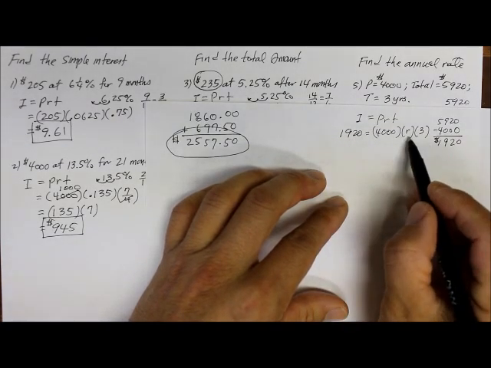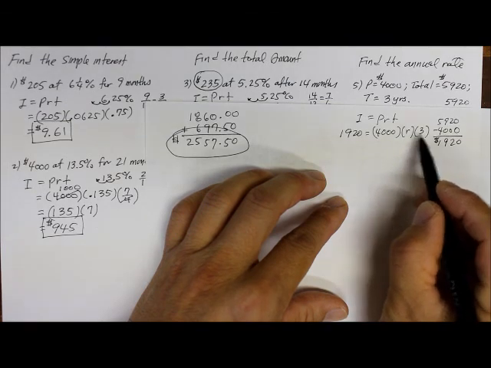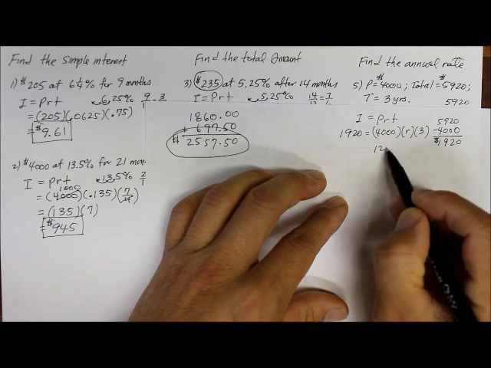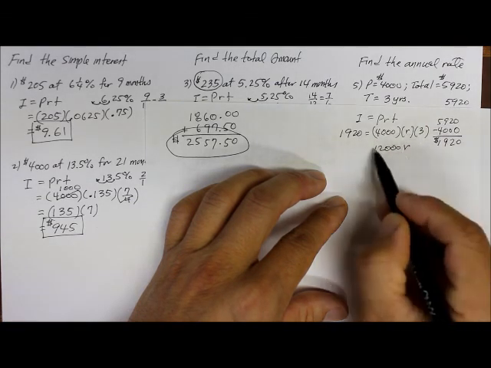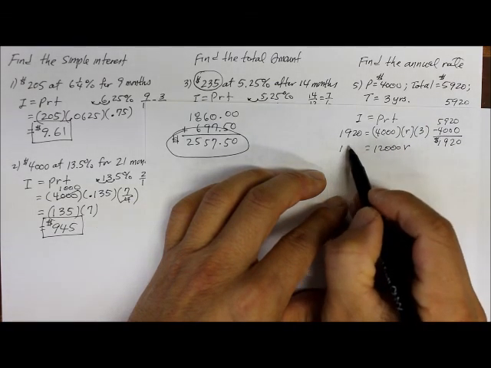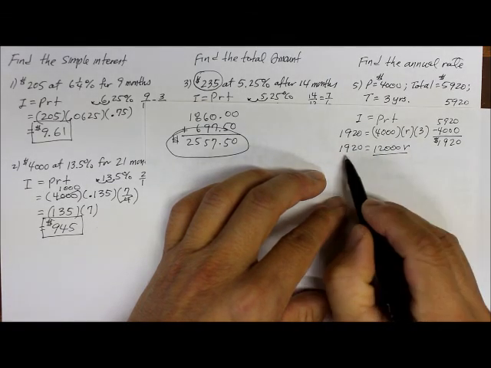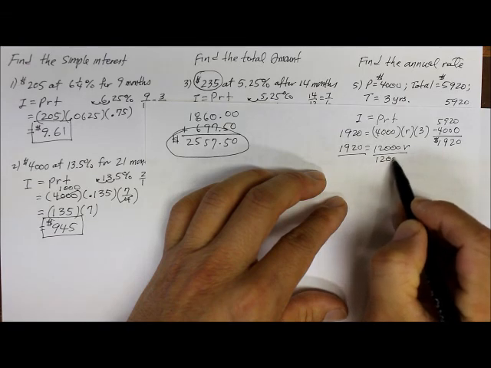Now we're going to solve for R by multiplying the 3 and the 4,000. So that's 3 times 4, which is 12, with 3 zeros, R. And that equals what's on the left side, which was the interest at 1920. Now to solve for R, we're going to divide both sides by 12,000.